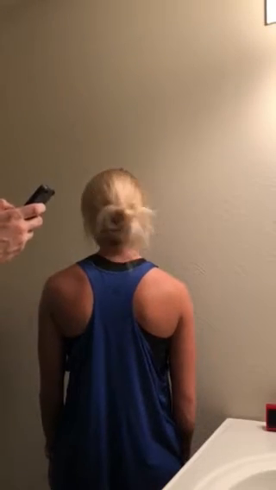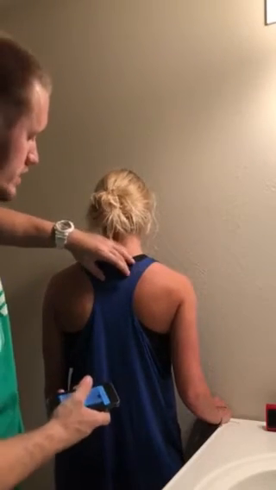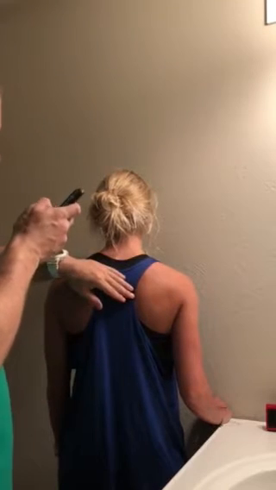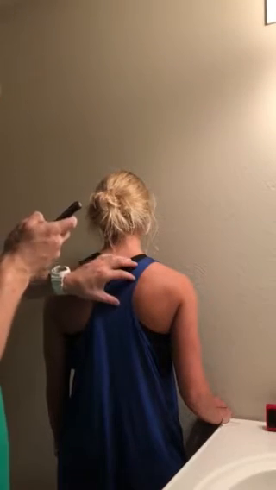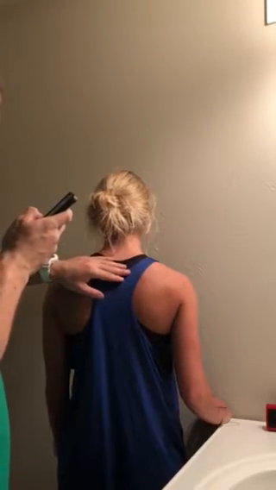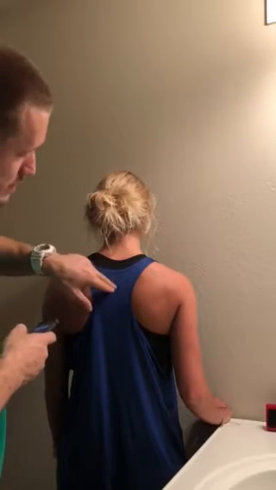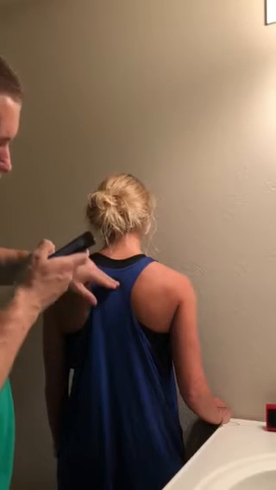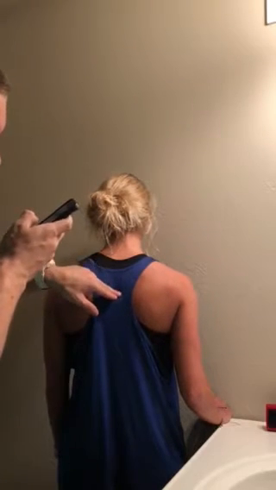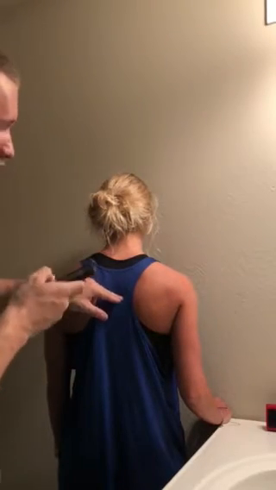First, we're going to go over the rhomboid major, and then we have rhomboid minor. And these two are paired, but these are the middle muscles of the back here. We'll start with major, which is the bigger one. It originates on the spinous processes of T2 to T5. So it's going to be about here to here. So it originates here on the spine, and then inserts on the medial border of the scapula.